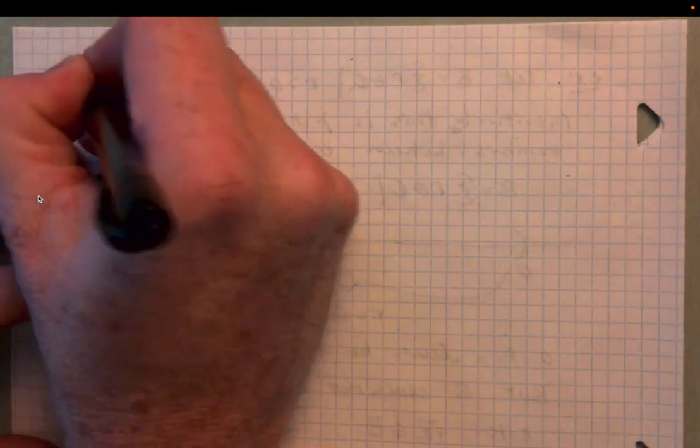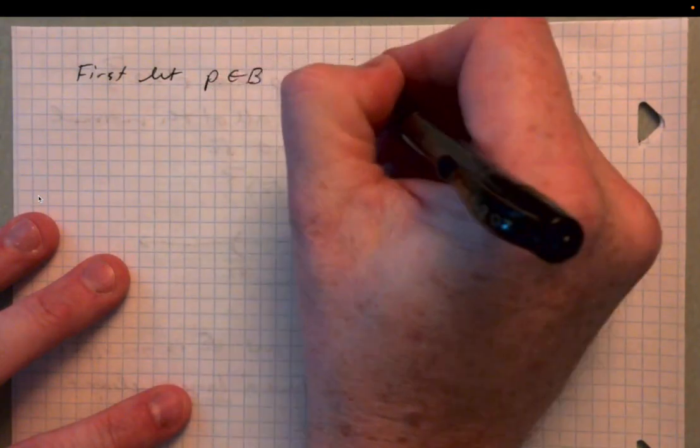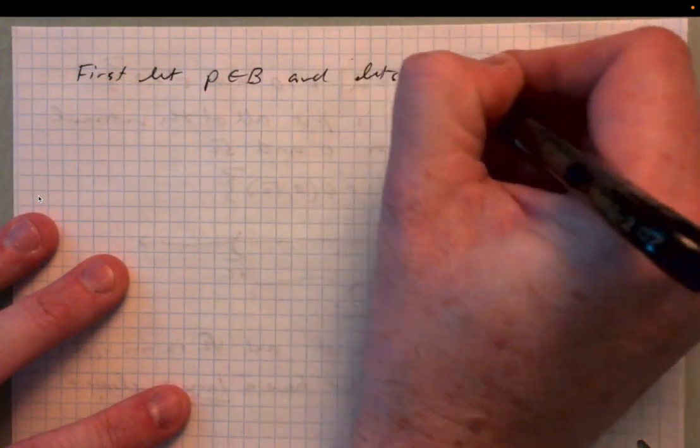Okay, so let's do this. A lot of analysis proofs are not all going to look like this, but this is the kind of thinking you'll have to be able to do in this class, because this is a tricky subject. Showing that a bounded set has no largest element is a tricky ordeal, and this is an example of how we might think about it. So first, let's let P be in B. This is just given, and let's define our Q.